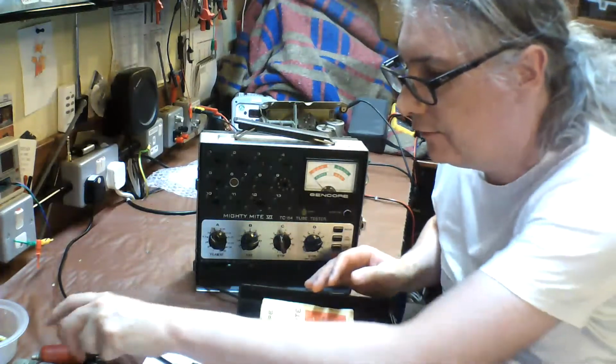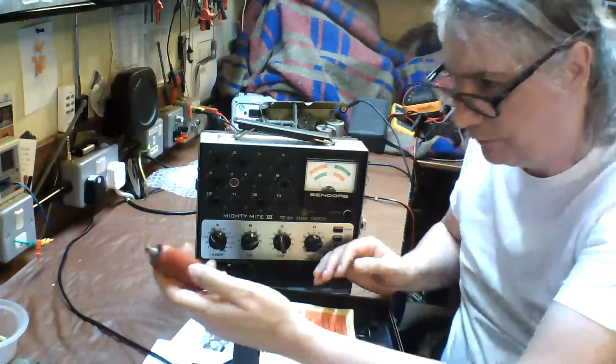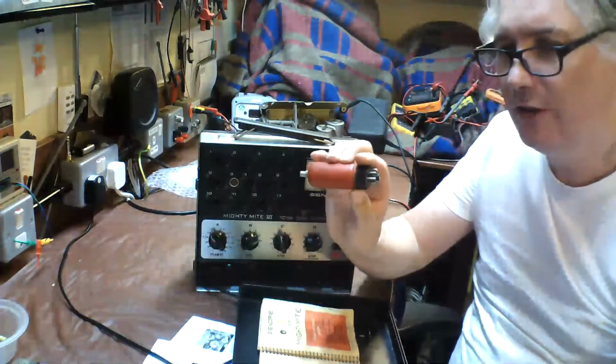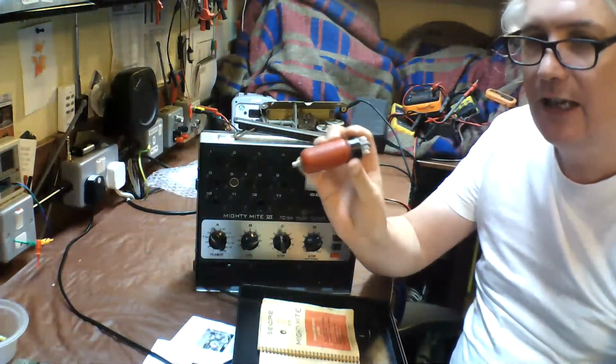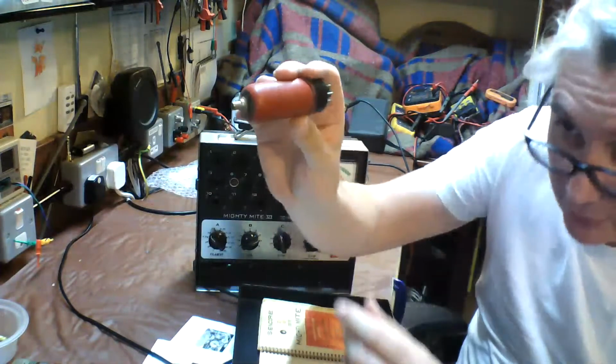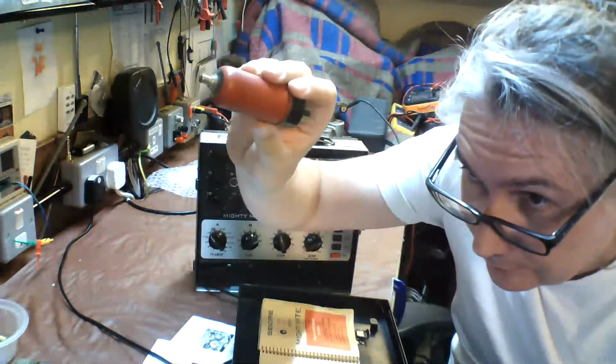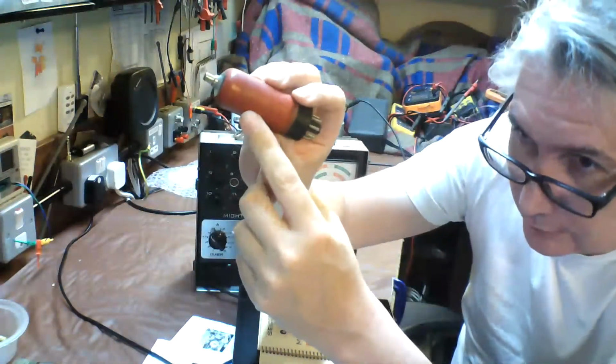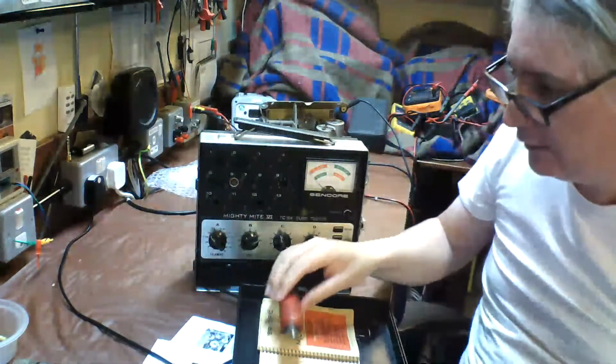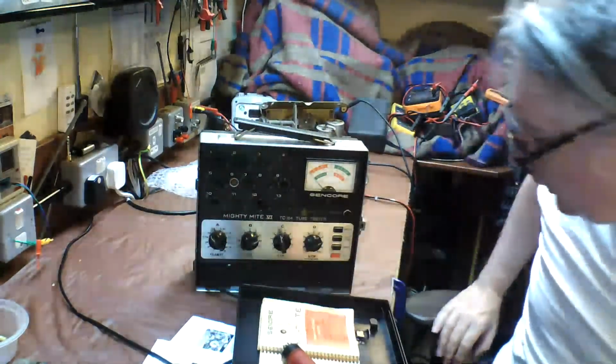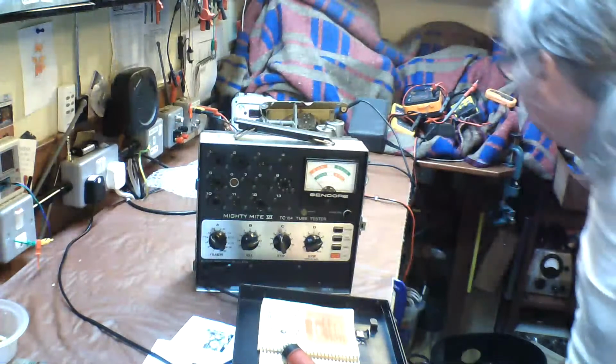So I think the one we'll test first is this one that has the word weak scribbled into it. I'm absolutely gutted. Can you see that? Oh no, let me improve it for you, because I want you to get as angry as I am about this.